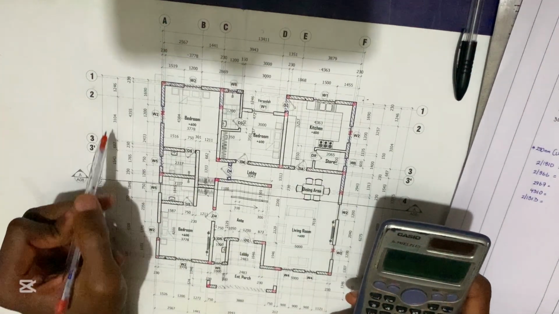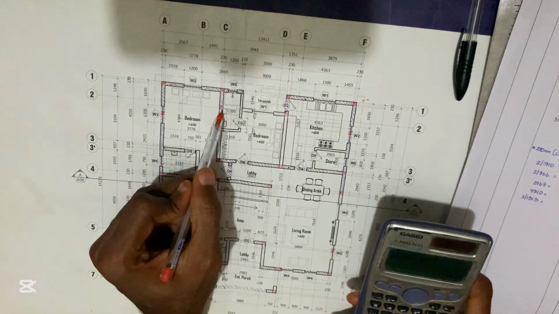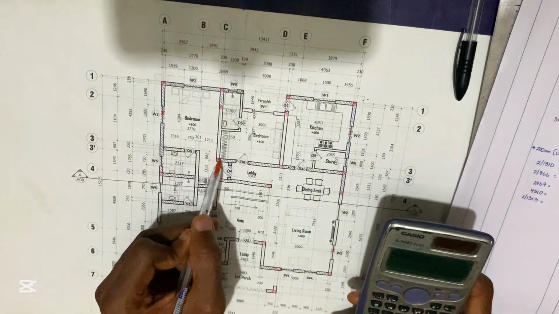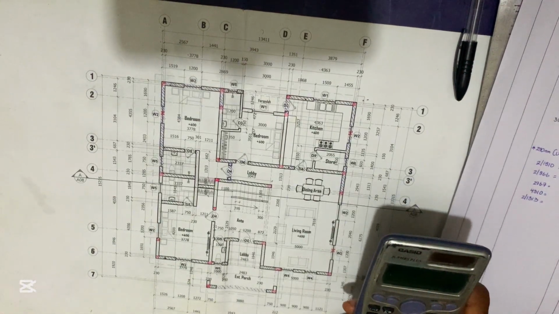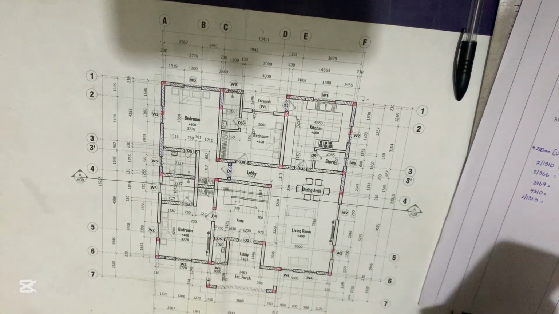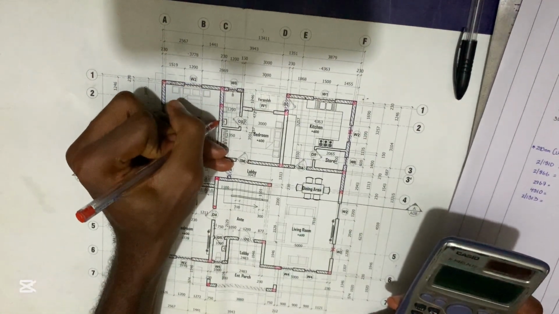So it means that from here to here is 3791. So we're going to be minusing half of the thickness of the column from both sides. So that's minus 230, and this is having 3561. So this is the length of this blockwork here.